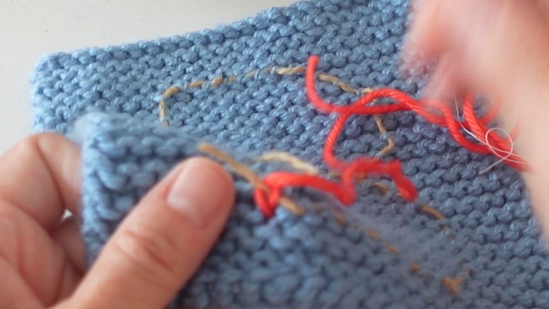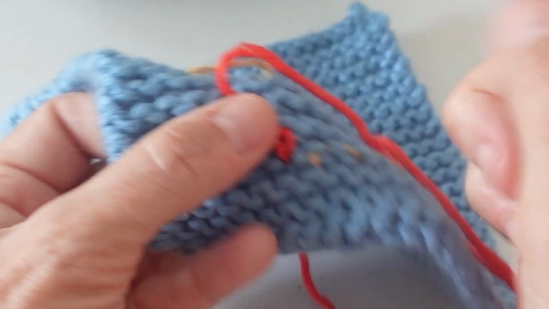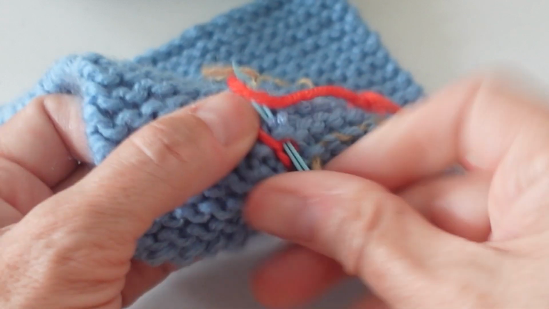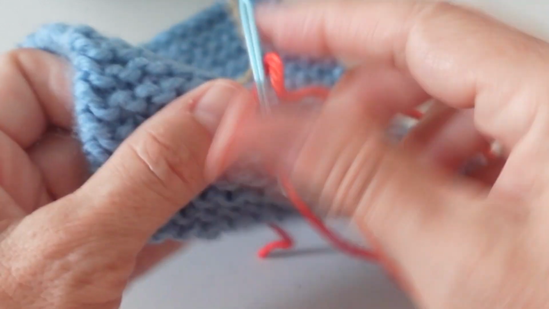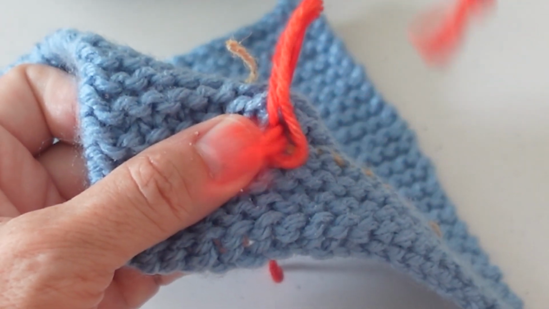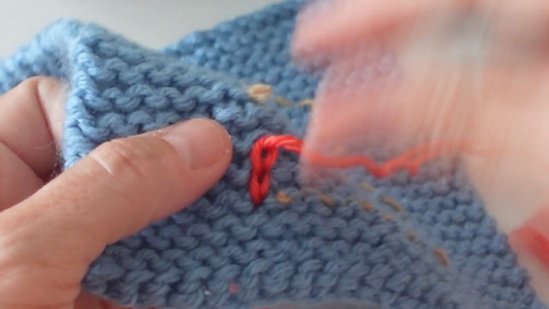Now repeat, following the tracing, by inserting the needle down where it just came out from the last stitch, and then up 1 stitch away, and wrapping the attached end of the yarn clockwise around and under the needle tip, and pulling the needle through, and adjusting your stitch length.